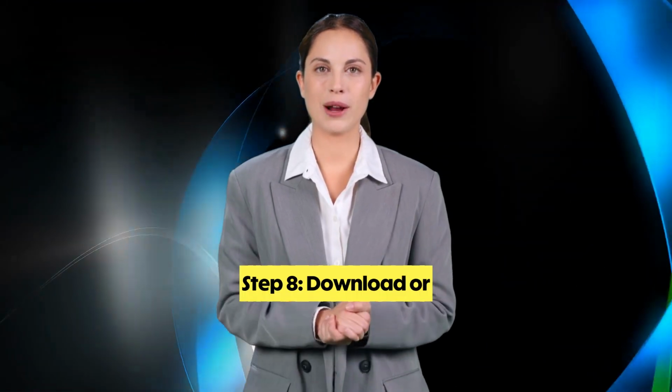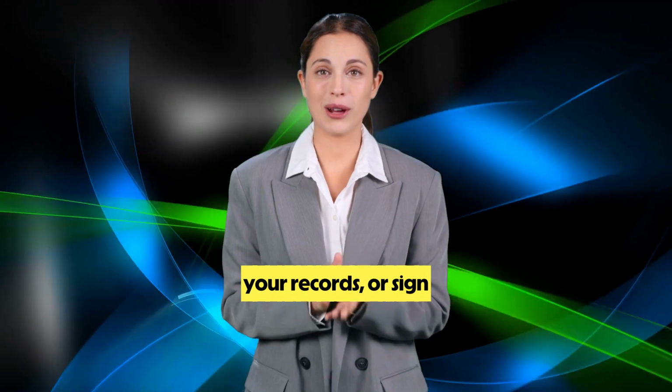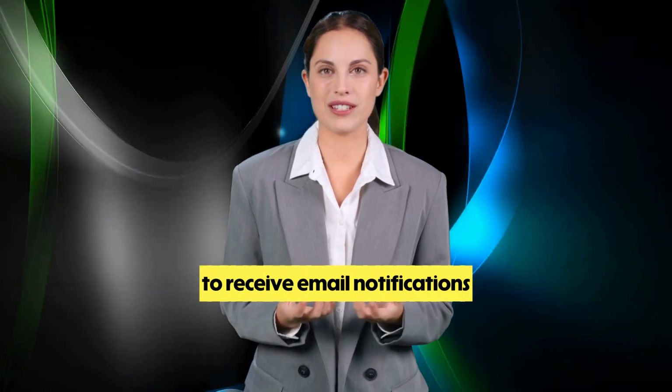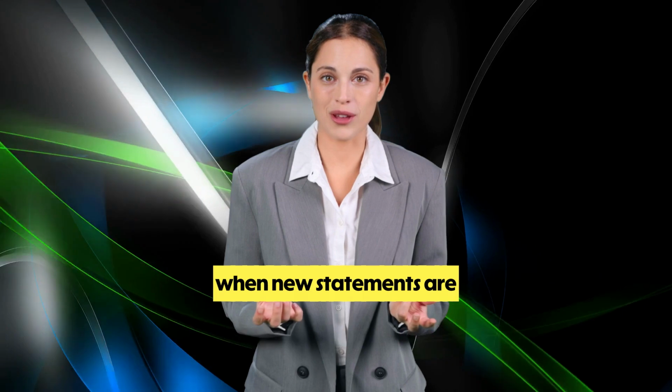Step 8. Download or print the statement for your records, or sign up for paperless statements to receive email notifications when new statements are available.